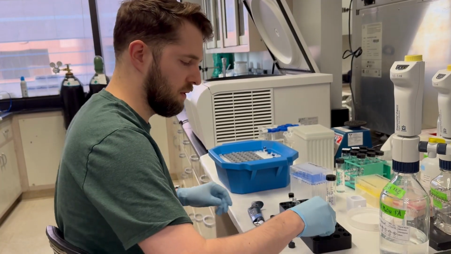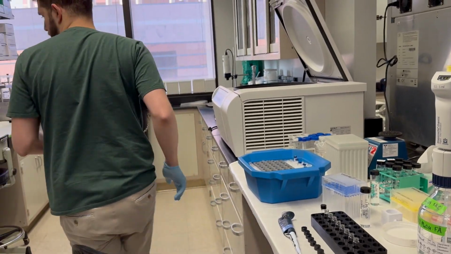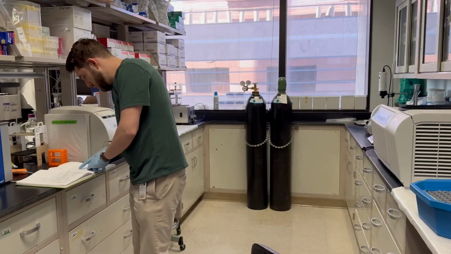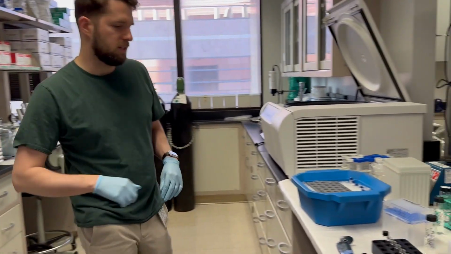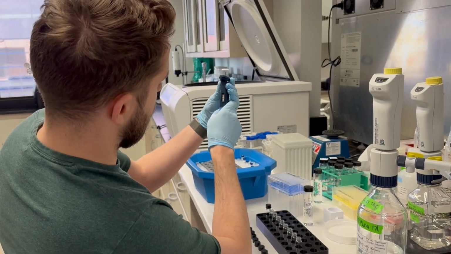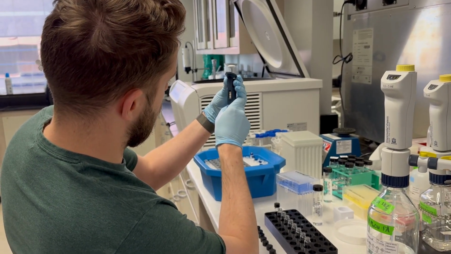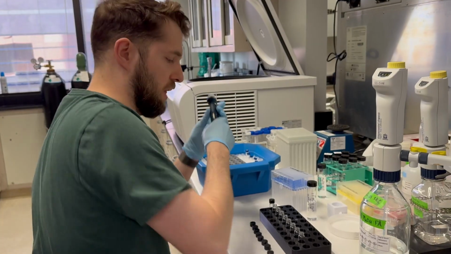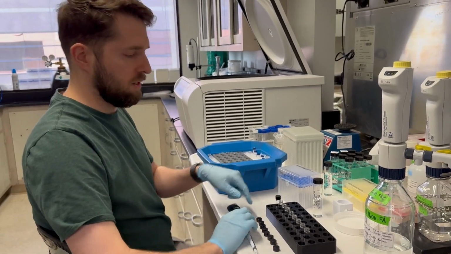I think if memory serves, it's not really 600. I think we're going to do, yes, 576 microliters. So we're going to go 570, 246. And so that's going to allow us to add in a little bit of taxafolin.